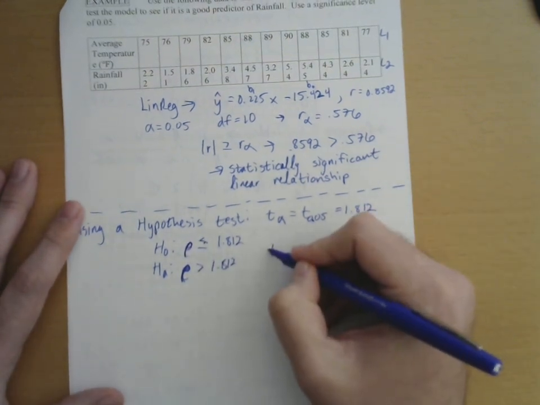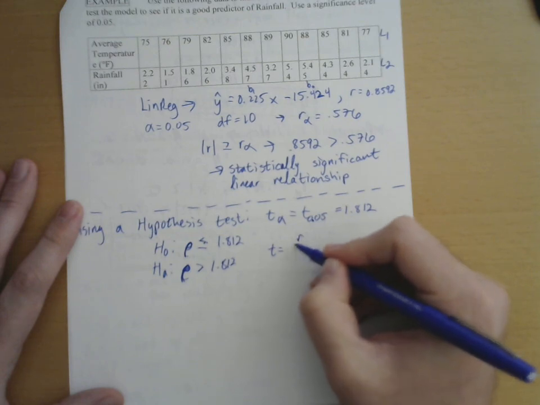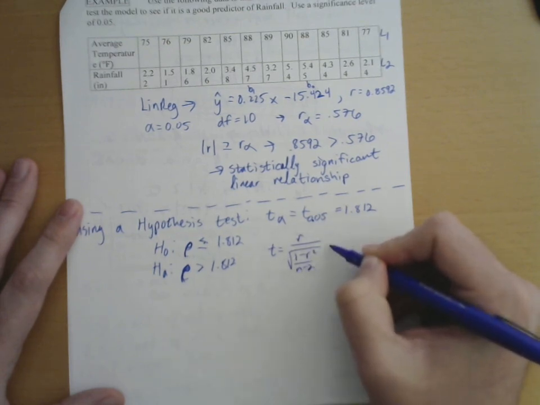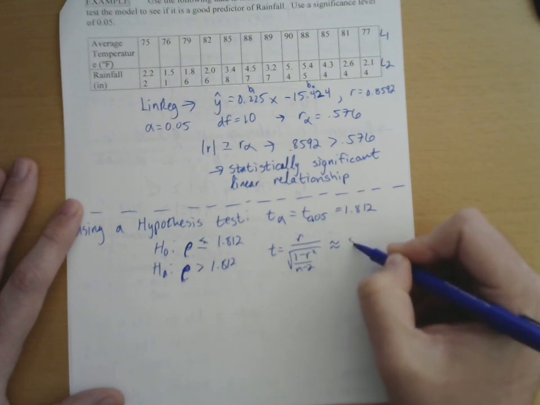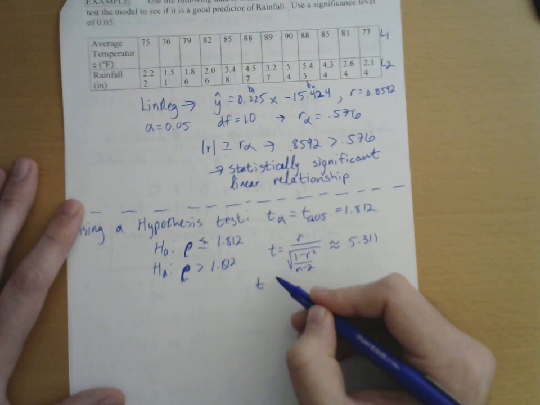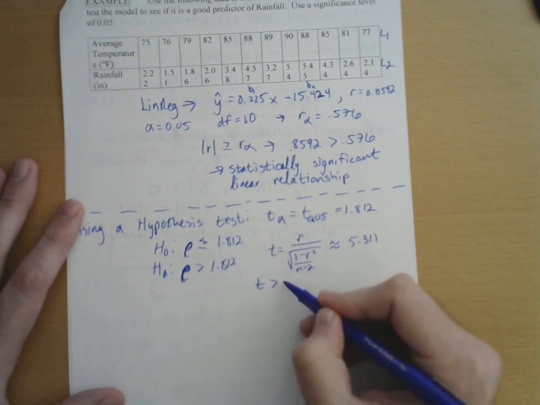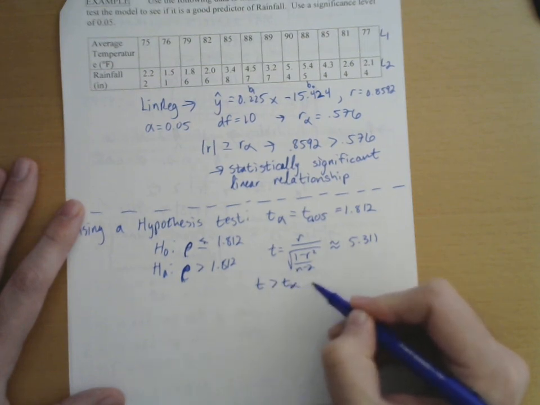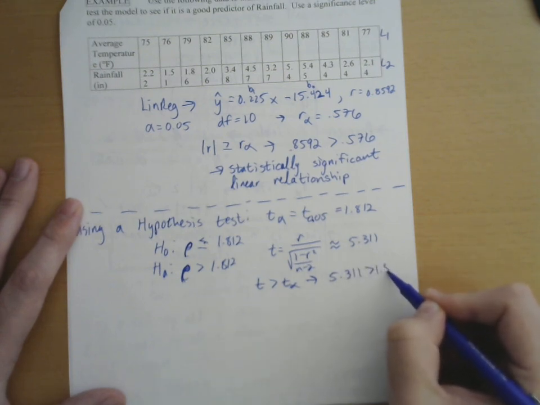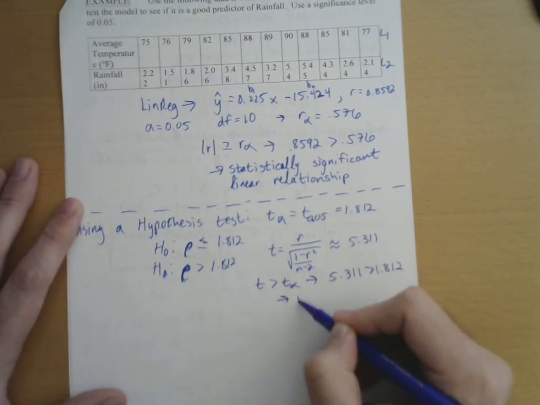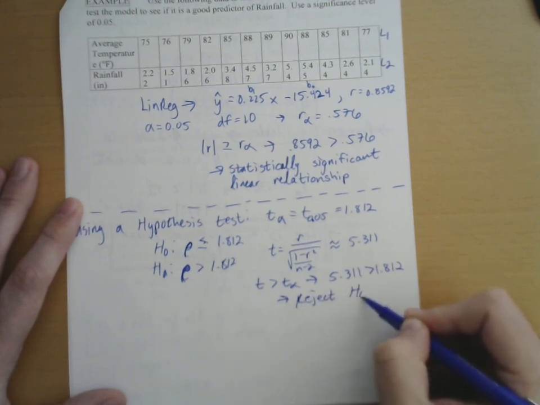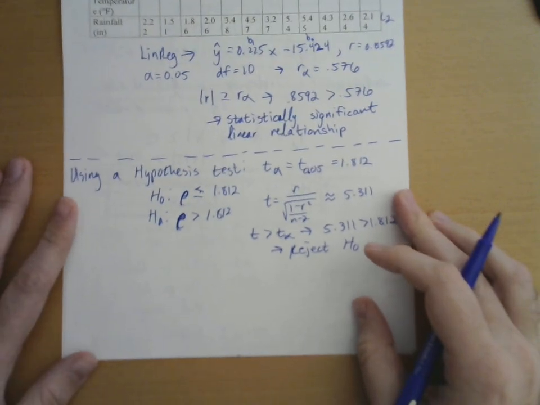And so we would calculate our testing t-score. Remember, that's r over the square root of 1 minus r squared over n minus 2. And that comes out to be about 5.311. And so then we would be looking at our t, is it greater than t sub alpha, which it is because it's 5.3 compared to 1.812. And so we would reject our null hypothesis, H naught.